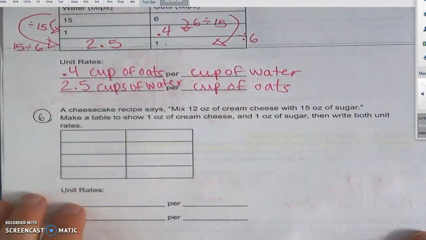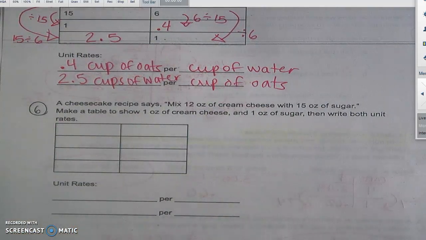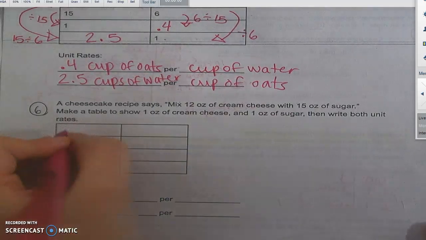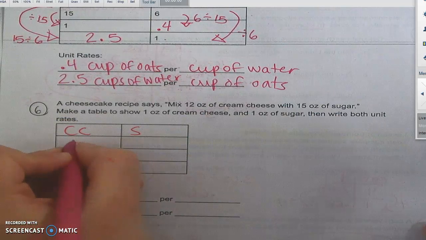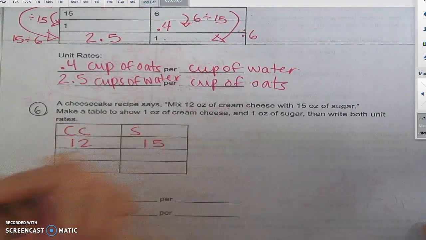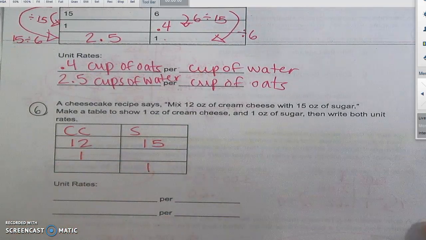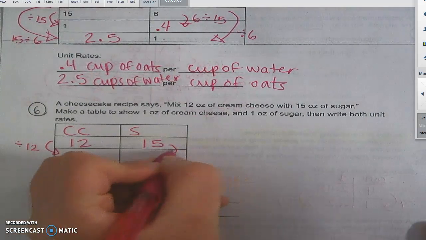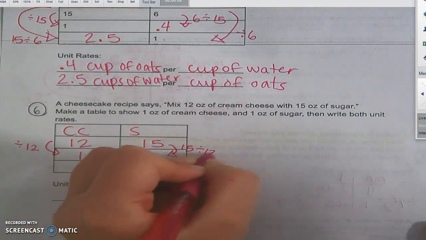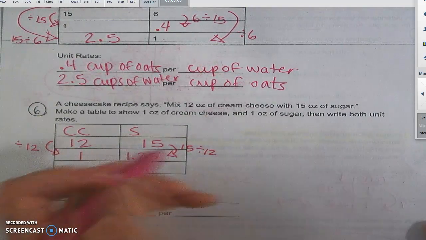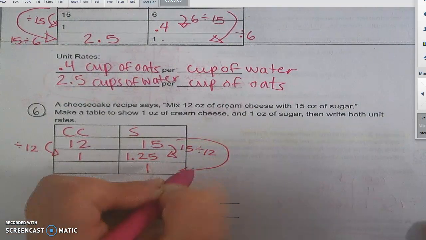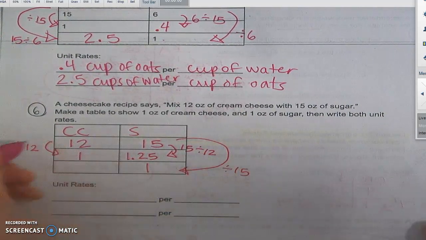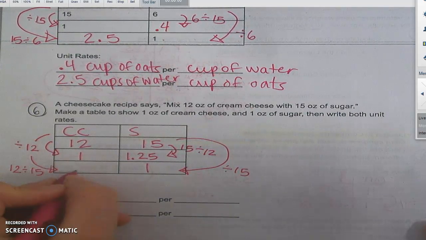All right, so then we have the cheesecake recipe. Mix 12 ounces of cream cheese with 15 ounces of sugar, and we're showing 1 ounce of cream cheese, 1 ounce of sugar. So this is my cream cheese, this is my sugar. 12 ounces goes with 15 ounces. I need to find 1 over here and 1 over here. So I need to do 12 divided by 12 to give me 1. So on this side, I'm going to do 15 divided by 12, which gives me 1.25. Then I need to do 15 divided by 15 gives me 1. So on this side, I need to do 12 divided by 15, which gives me 0.8.